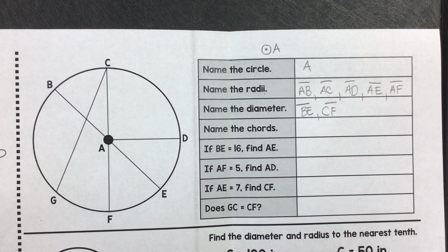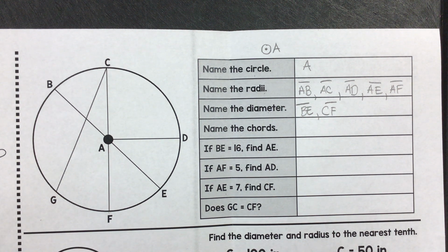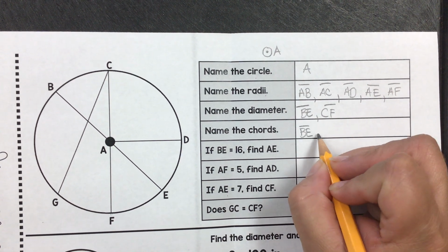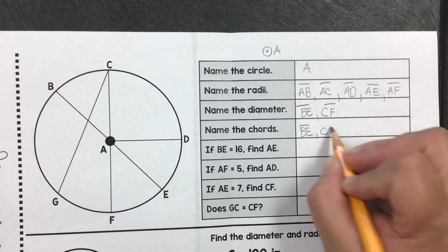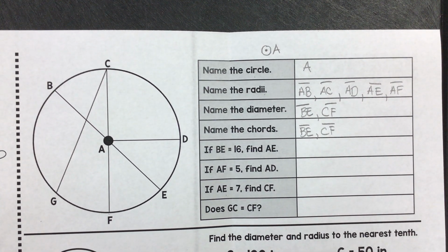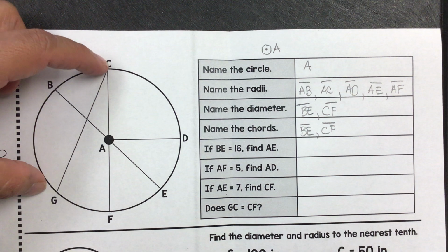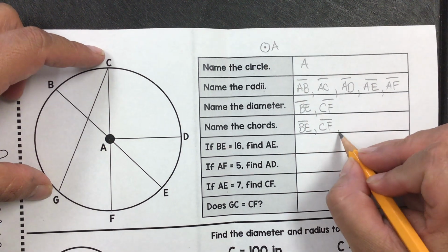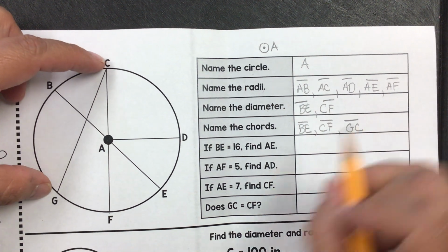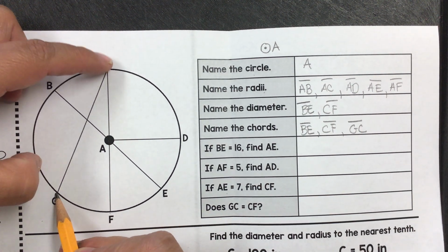I keep telling you, a diameter is a chord, so we can copy these back down. BE and CF. Diameters are a type of chord. But there's also another chord over here that is the segment GC. That segment notation matters because they do stop at the circles.